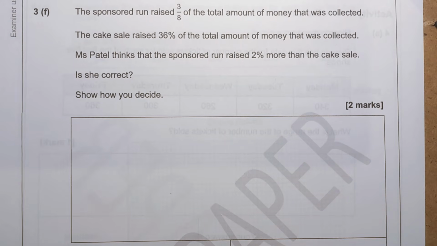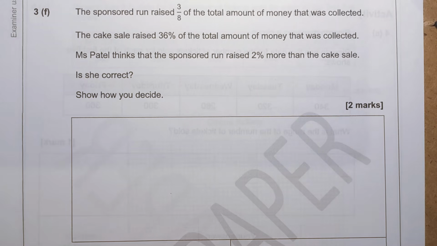So 3F. The sponsored run raised 3/8 of the total amount of money that was collected. The cake sale raised 36% of the total amount of money that was collected. Ms. Patel thinks that the sponsored run raised 2% more than the cake sale. Is she correct? Show how you decide. Right, so we want to be able to compare them.